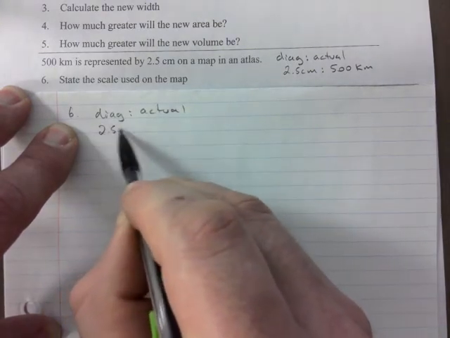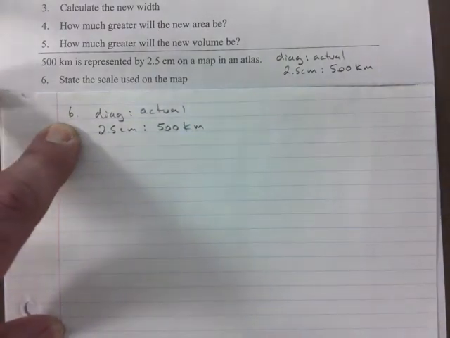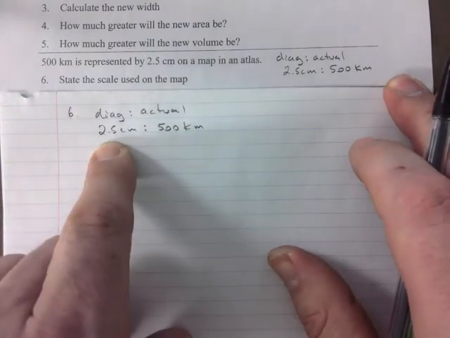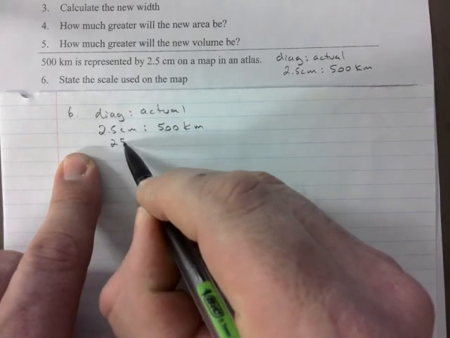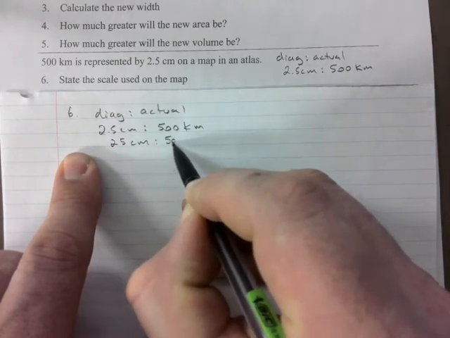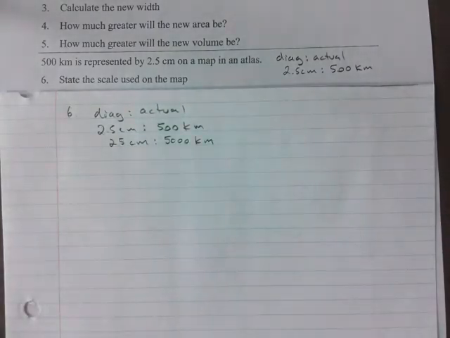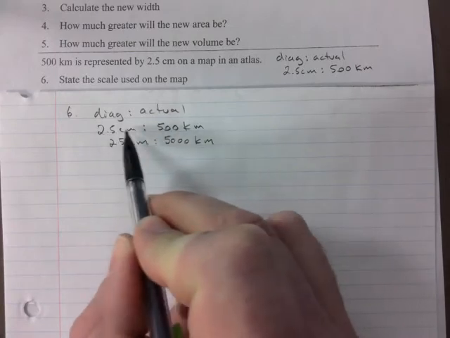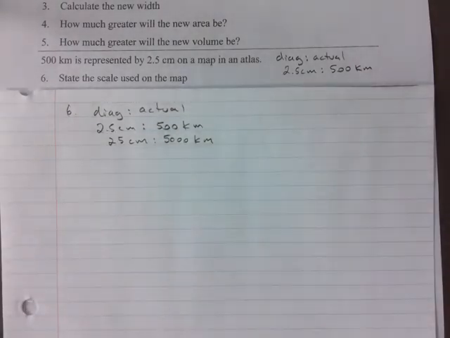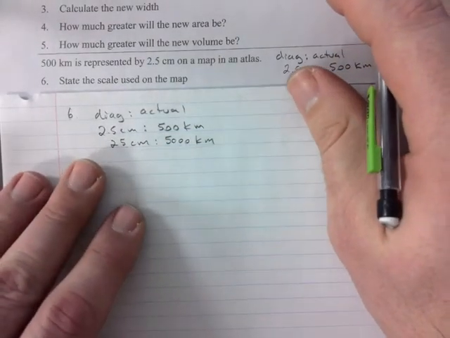And so it's 2.5 centimeters to 500 kilometers. But I think I recalled saying I don't want decimals, right? So multiply both of them by 10. I think this is the best way to do it, but this would for sure score partial marks already because you put them in the right place, right? So either one of them for today, I will say you're on the right track.